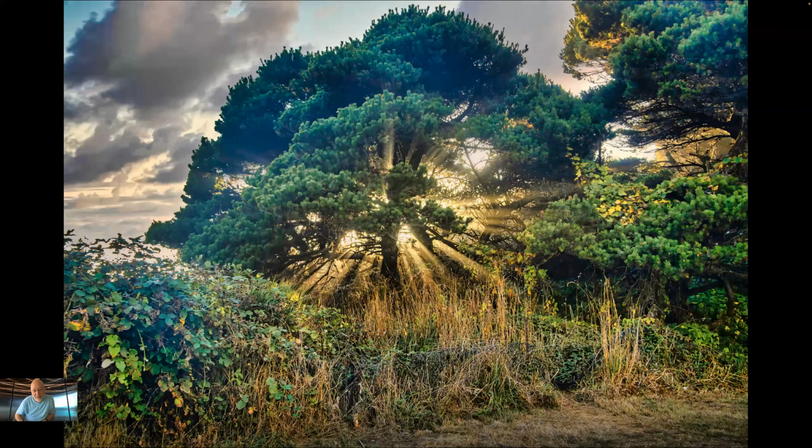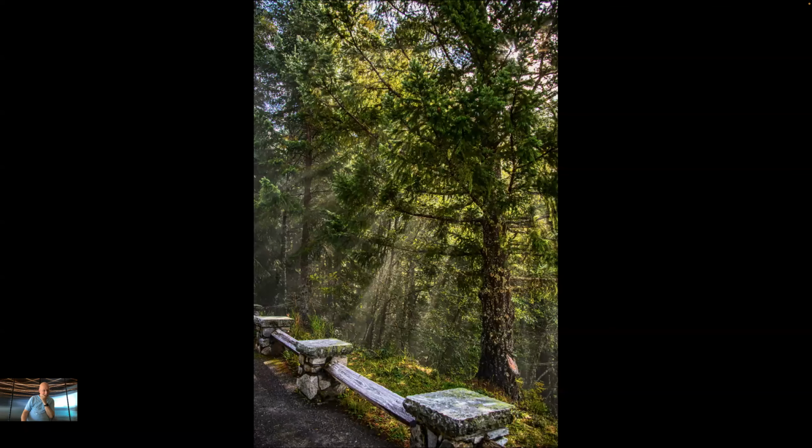And this one's actual sun rays. I didn't use Luminar for this one. I did change the sky though; it was pretty washed out. And another one where the fog was starting to roll in, kind of refracting through the trees.